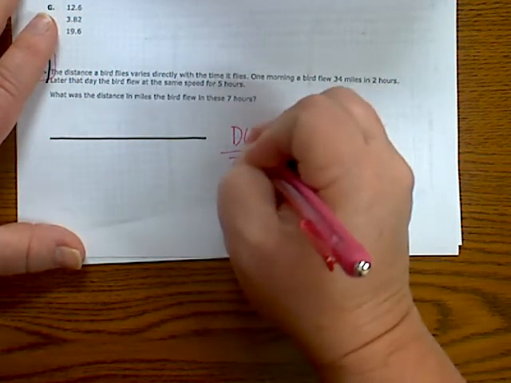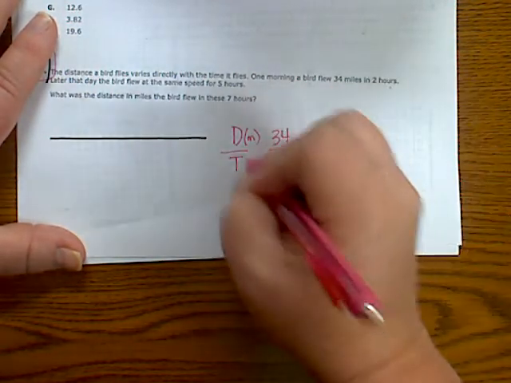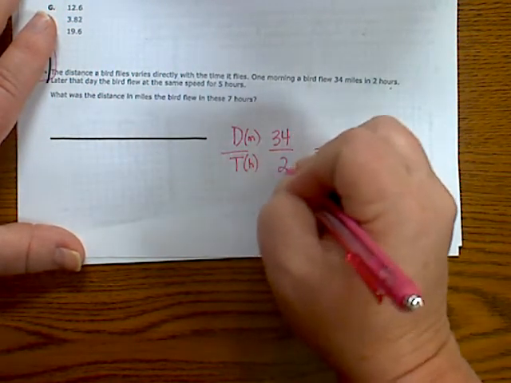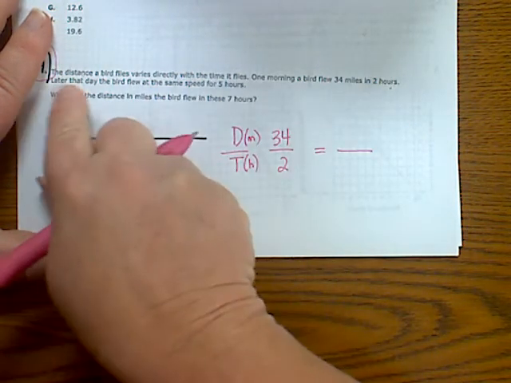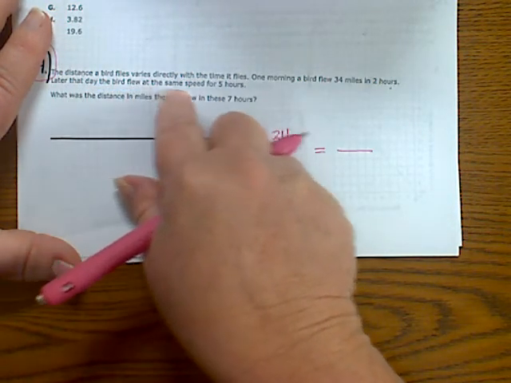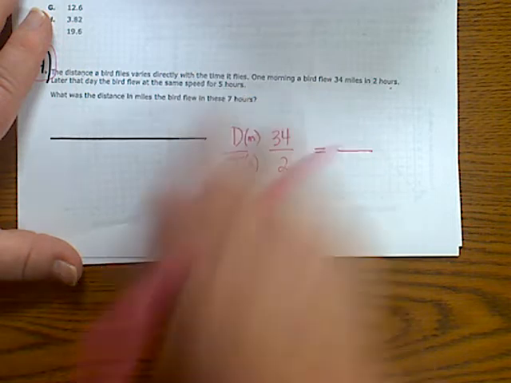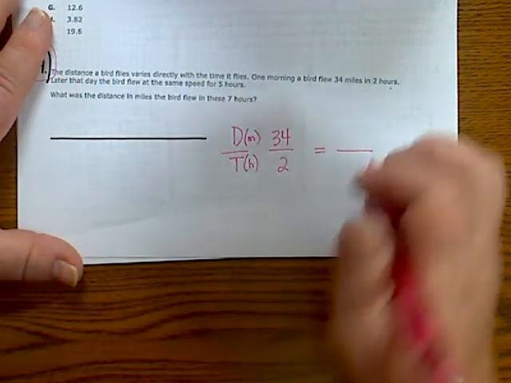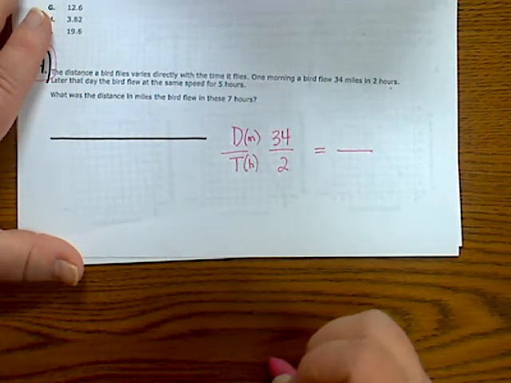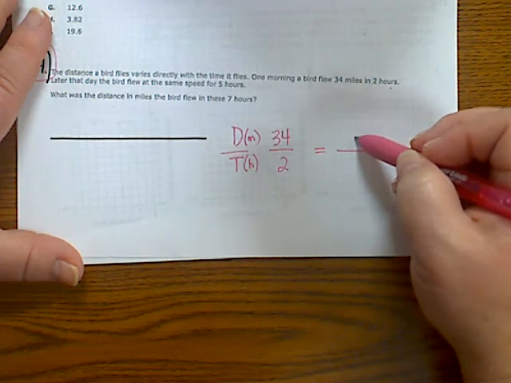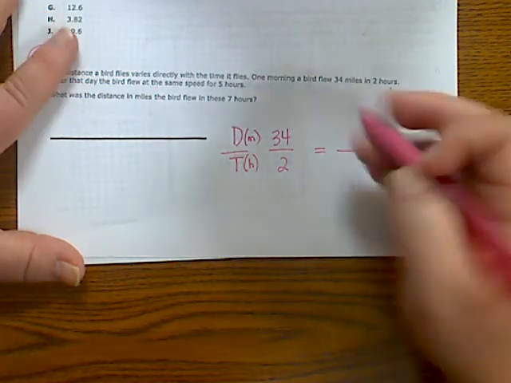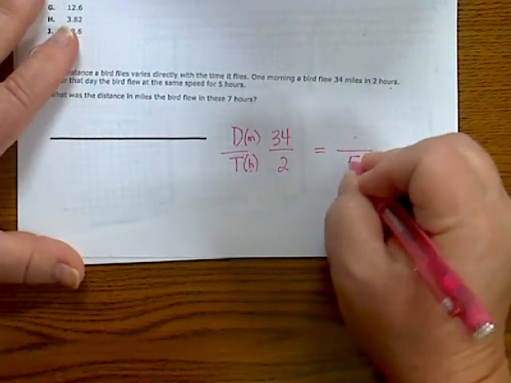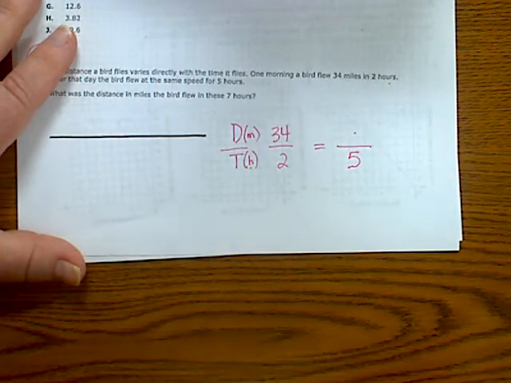So I could put an M here. In 2 hours, I could put an H here, in 2 hours. Later that day, the bird flew at the same speed for 5 hours. So where would that 5 go? Because most of you would want to put it up here, wouldn't you? Okay? No, it's hours, so it goes down here. And this is how they flip them on you and get you to get the wrong answer.